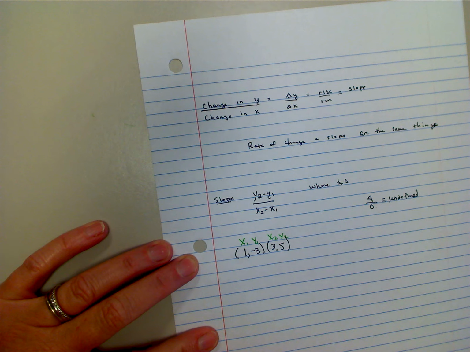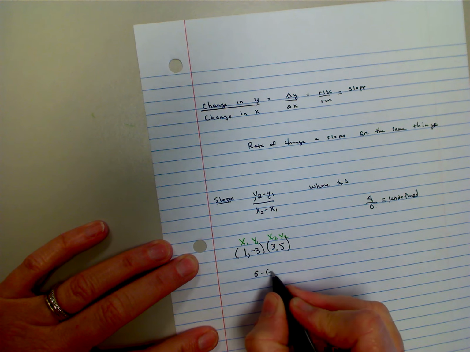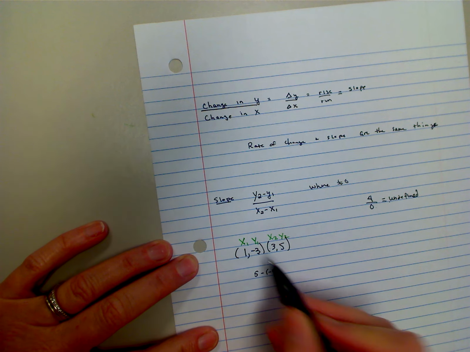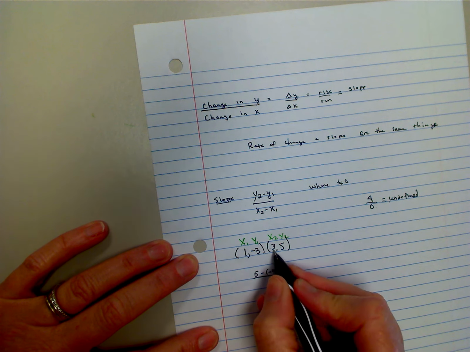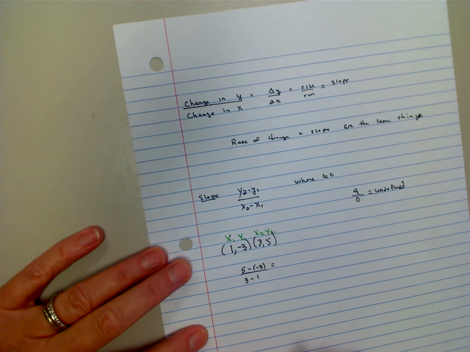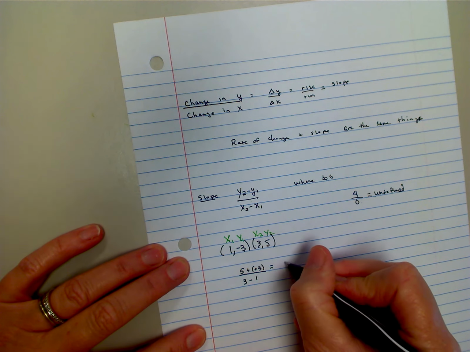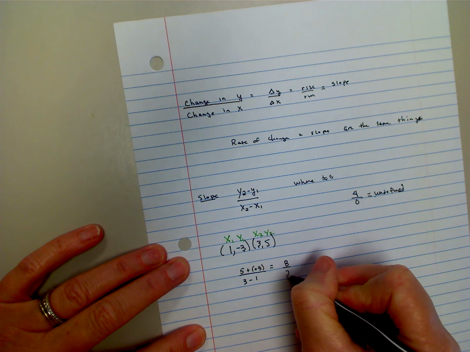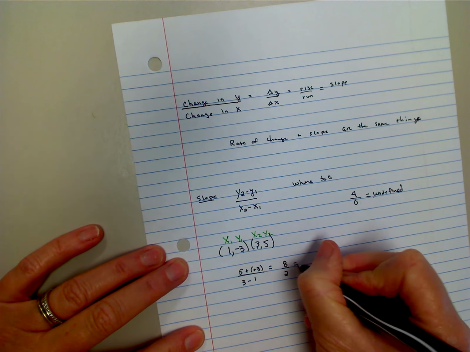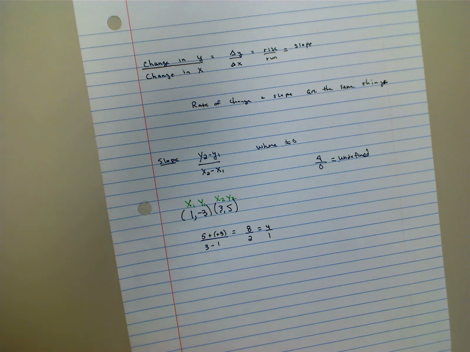So I'm going to have 5 minus -3 over 3 minus 1. And I'm going to simplify that. Here's a double negative, so I'm going to mark it. So I'm going to get 8 over 2, which is 4 over 1. That means the points on this graph are going to rise 4 and move over to the right 1.